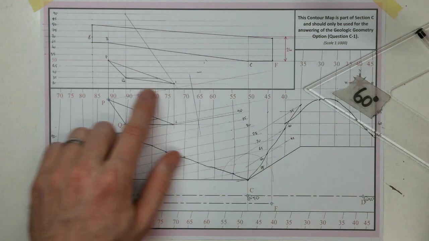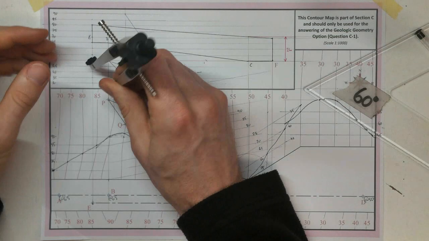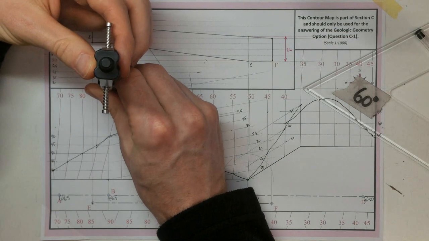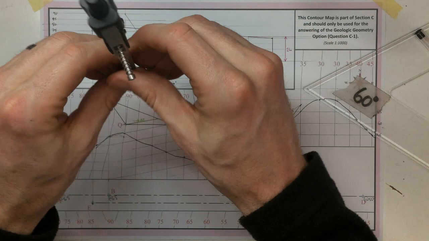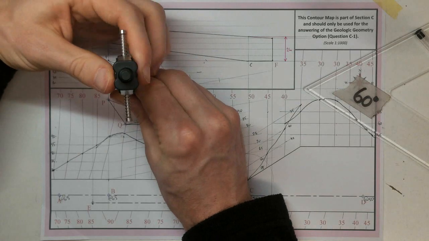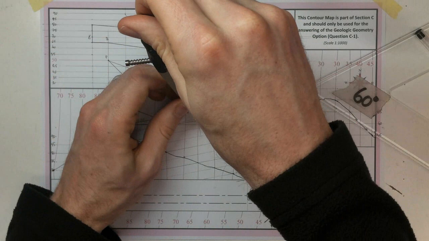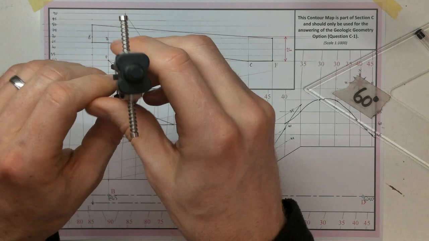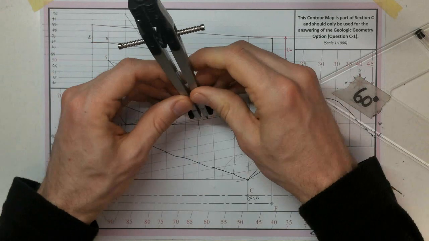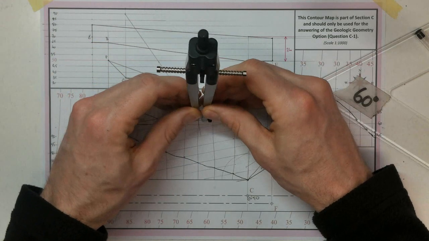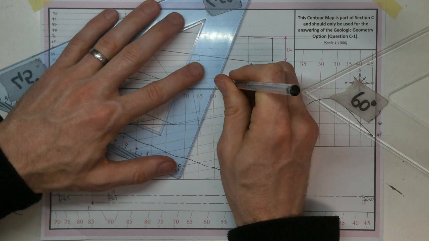And our height then we'll take off our elevation, so P, Q. That should give us a straight line, which it does.